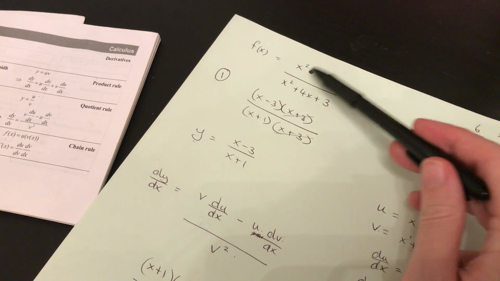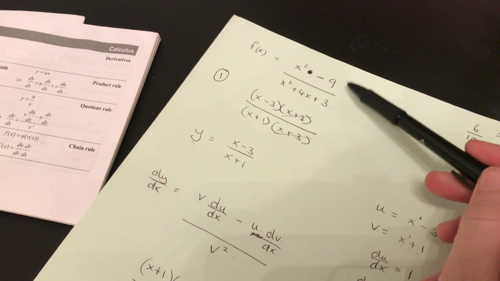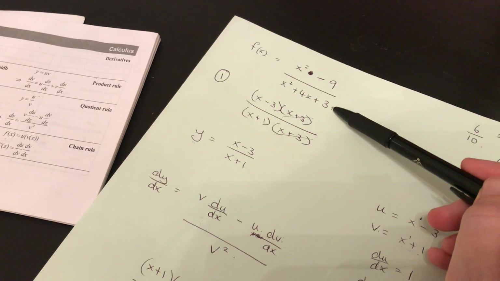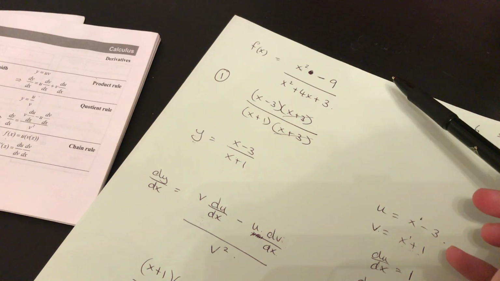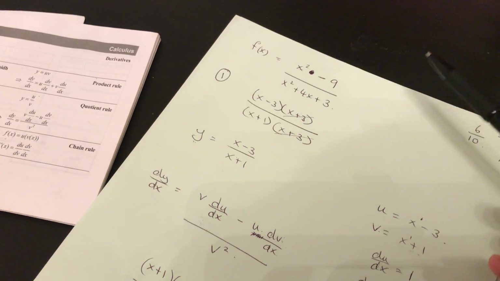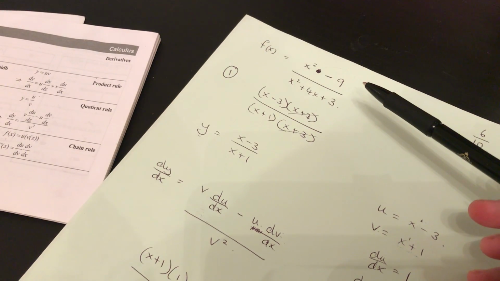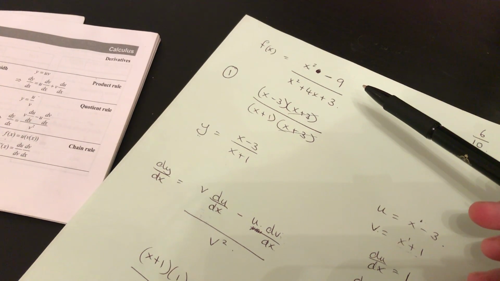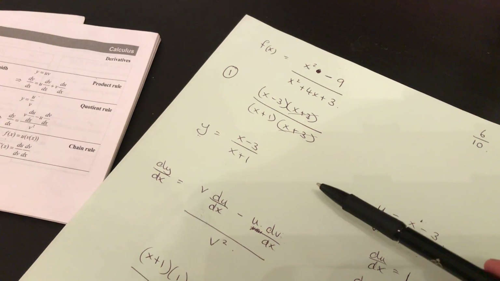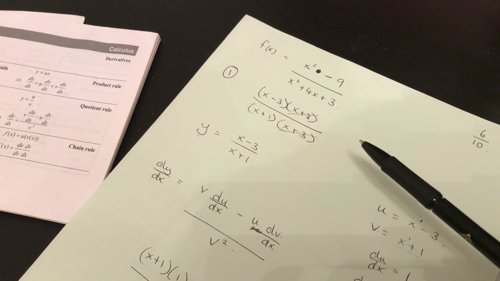So use the quotient rule from back up here, because you still have something over something. This will be u, this will be v, but obviously you're going to get an awful lot more complicated algebra, and you'll have to simplify it down, because every fraction in your exam has to be in its simplest form, whether it's a normal fraction or an algebraic fraction. Everything has to be in its simplest form.